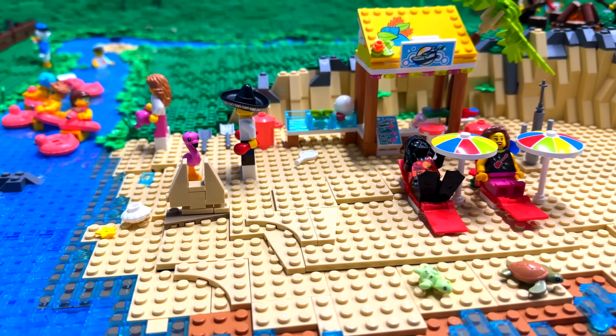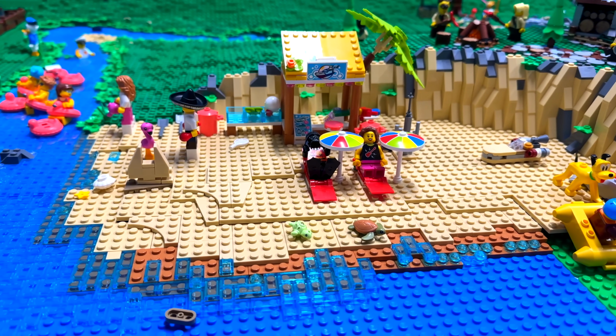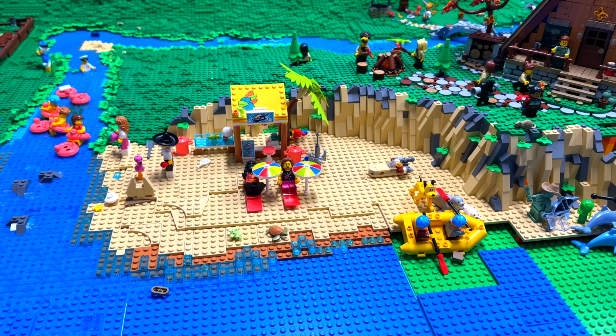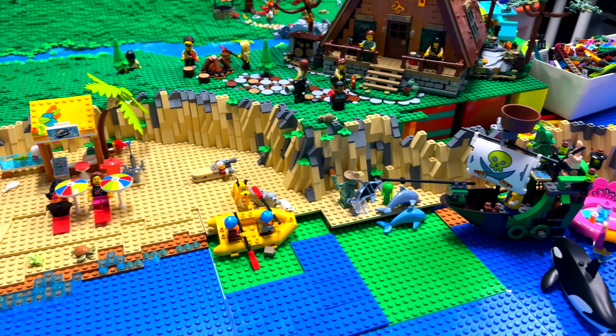Today we're going to be working on the beach. The beach in my Lego City is right in front. It's the first thing you see when you come in here, but it's been under construction for like a year now. So I want this to be the main focus before I start on anything else in the city.